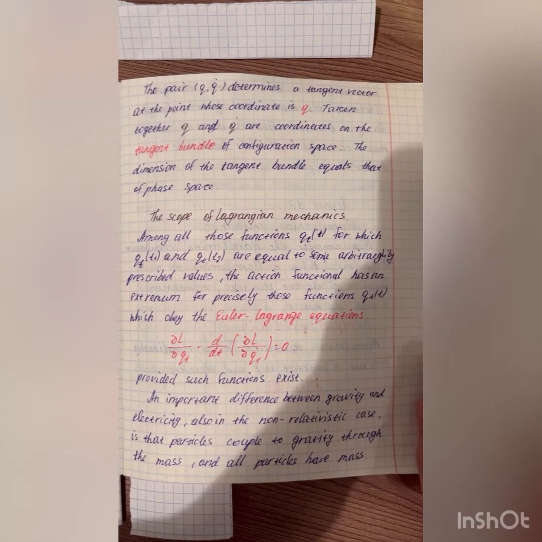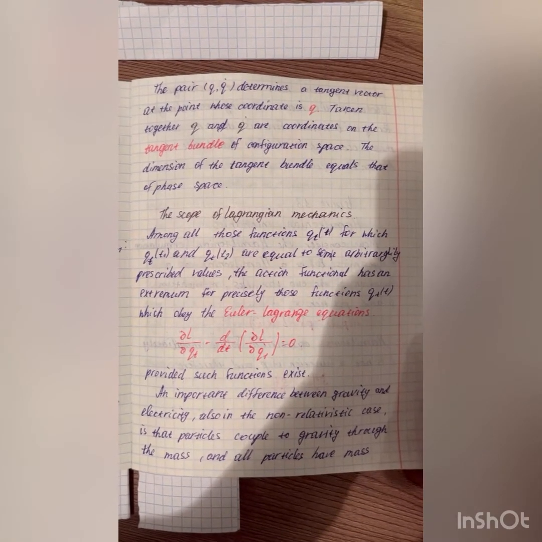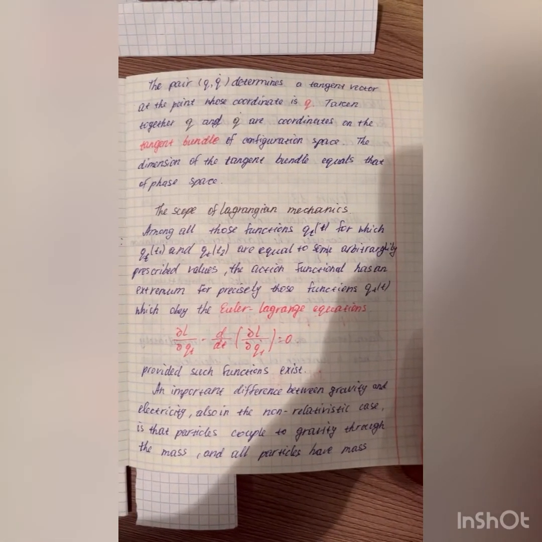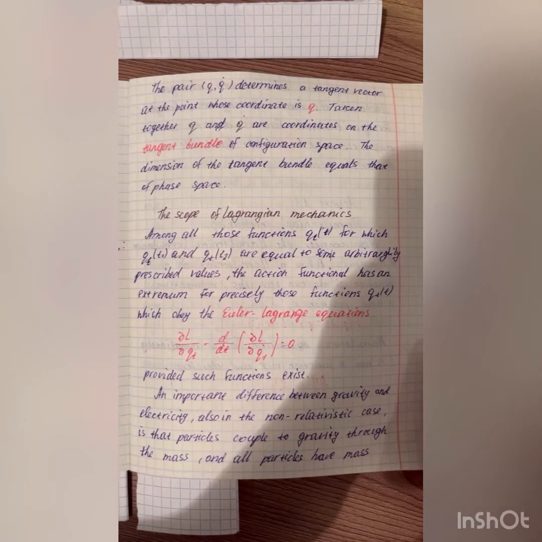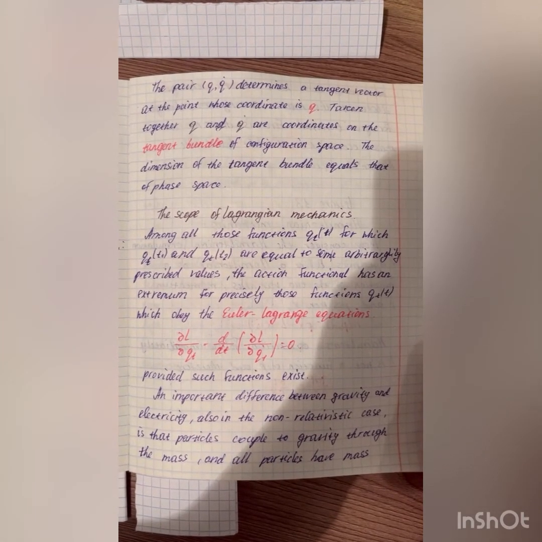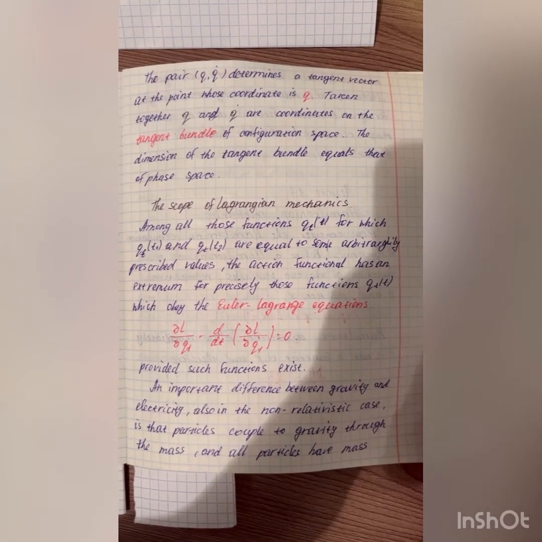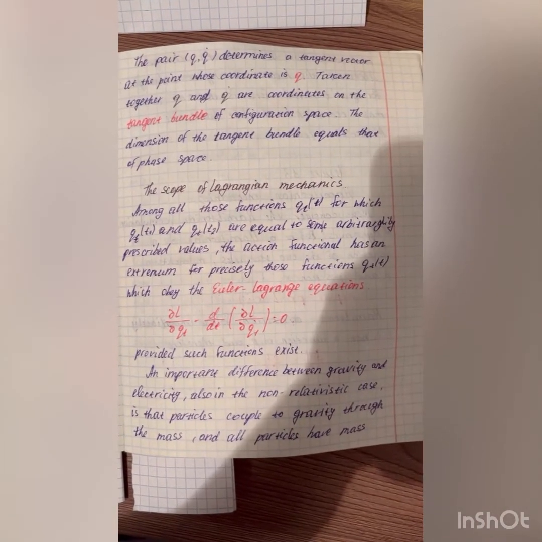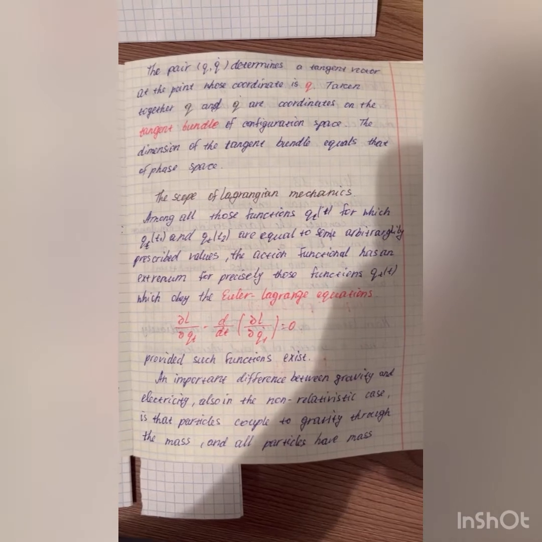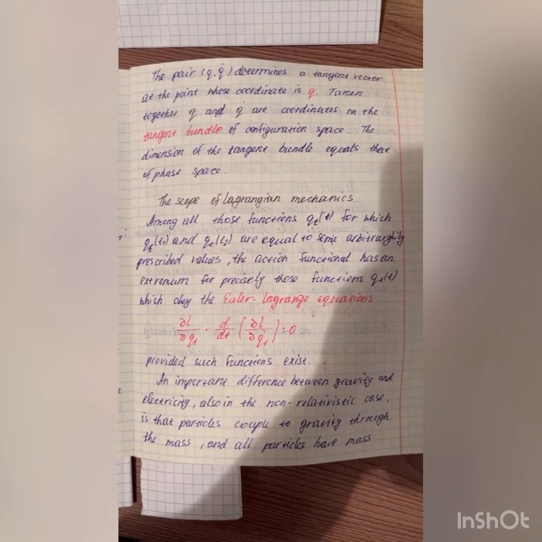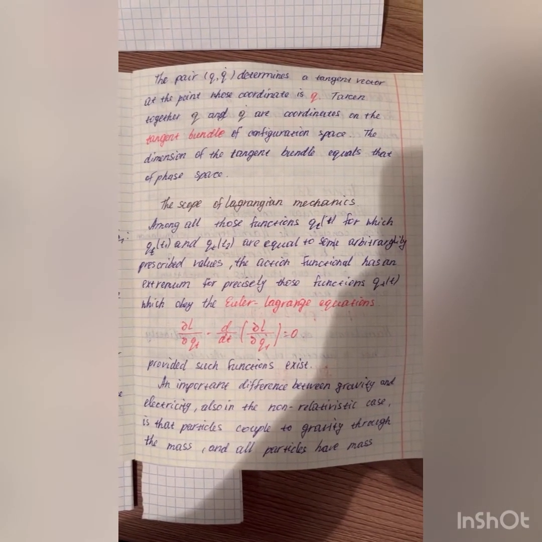q prime determines the tangent vector at the point whose coordinate is q. Taken together, q and q prime are coordinates on the tangent bundle of configuration space. The dimension of the tangent bundle equals that of phase space. The scope of Lagrangian mechanics.